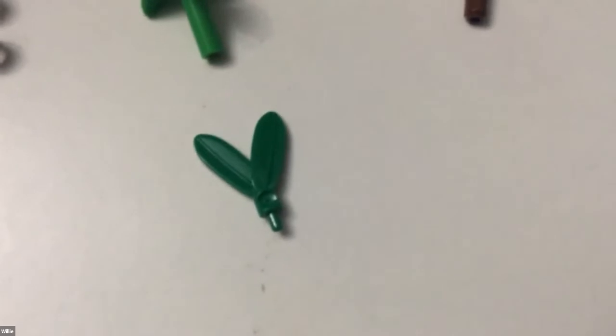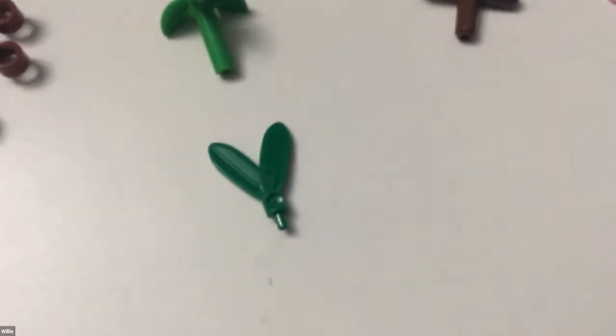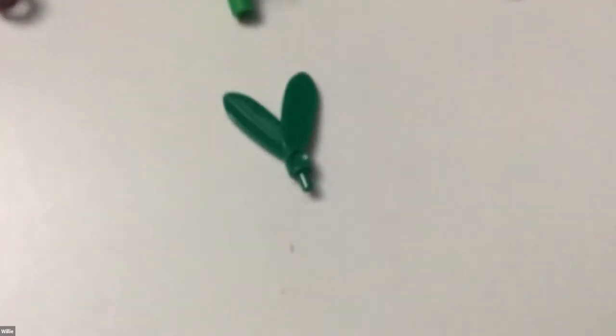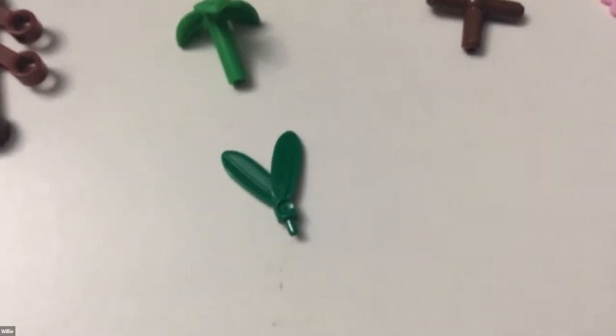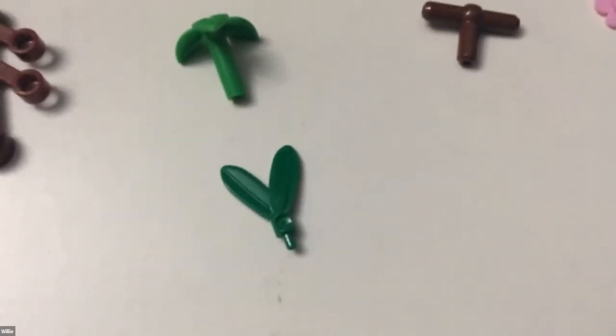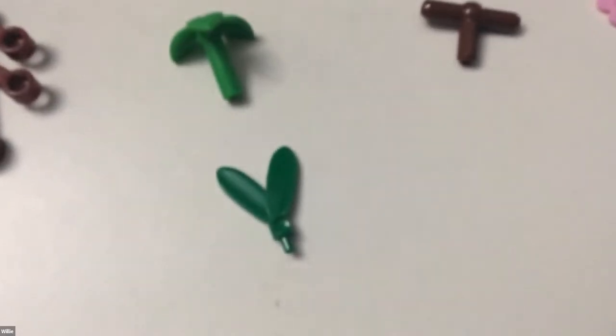We also saw Paul using these very nicely in his swamp build a couple of years ago. Paul, that's the feather from the old Indian minifigure headpiece, which is available in green.